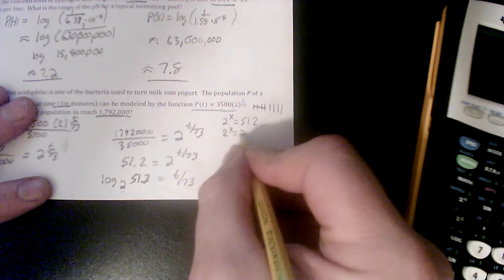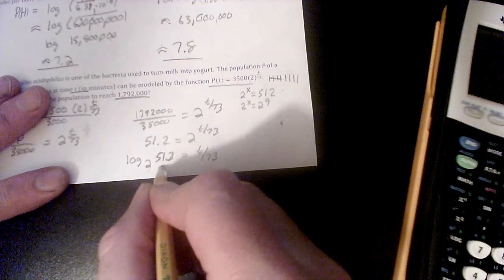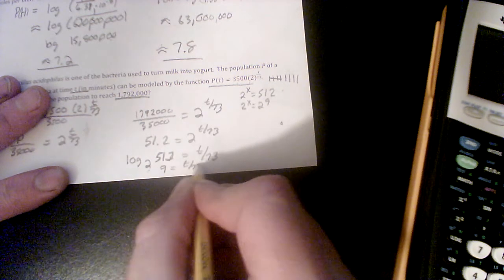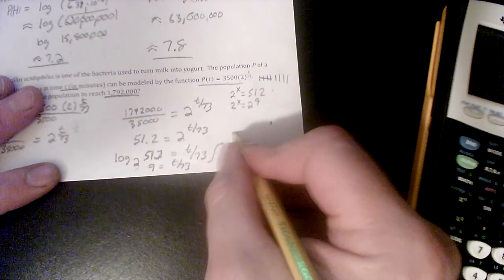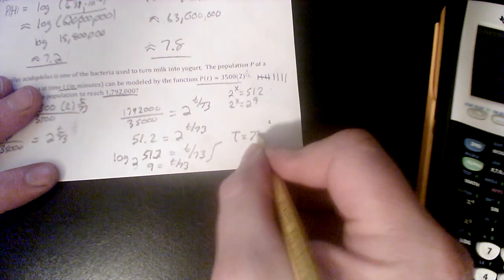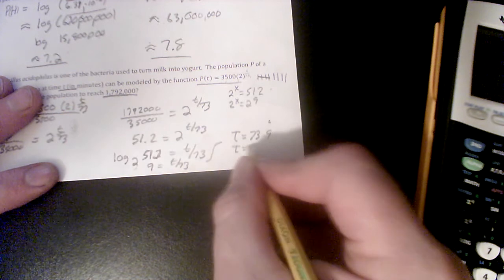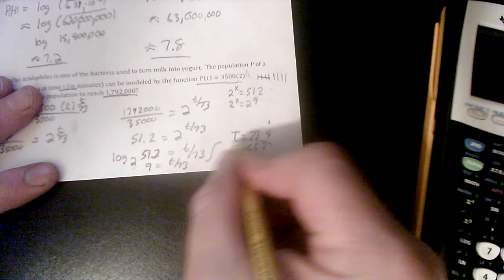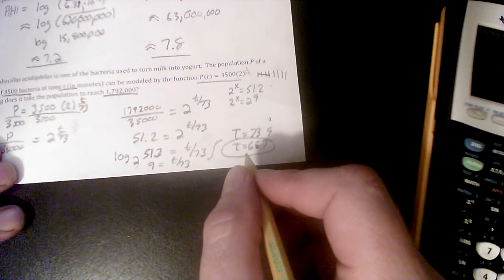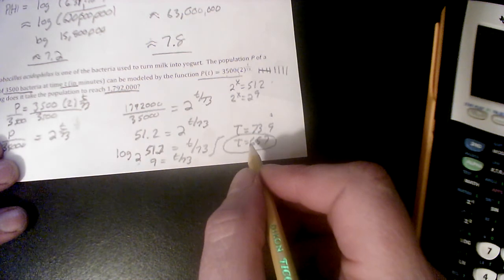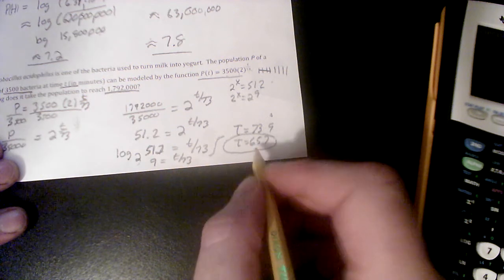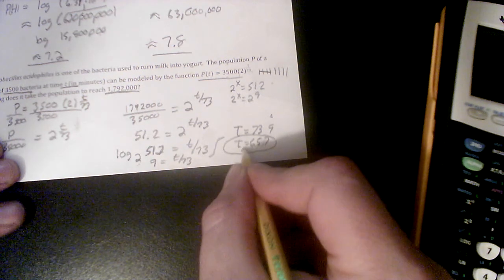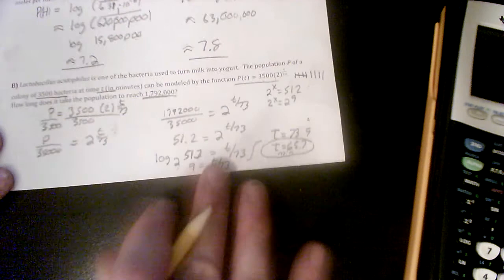So 2 to the x is really equal to 2 to the 9th power, right? So x is 9. This statement right here is 9 equals t over 73. And then to solve that, I multiply both sides by 73. So t is going to equal 73 times 9. And t is going to equal 657. So that says how long does it take the population to reach that? And I believe it is measured in minutes. I could be wrong. Yeah, it's in minutes. So it's 657 minutes.